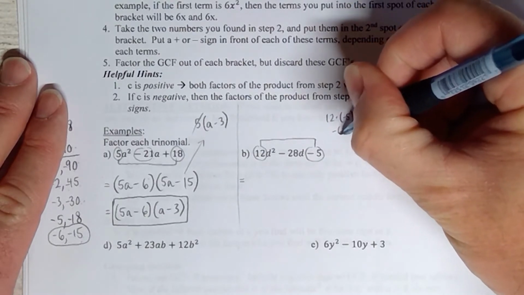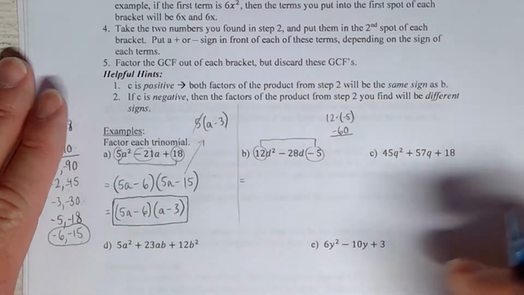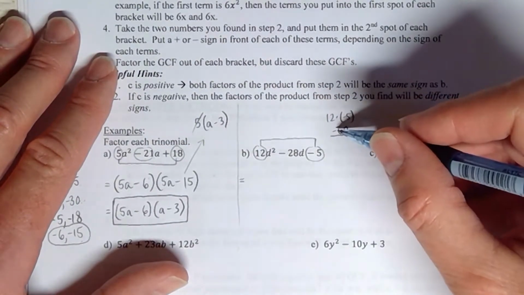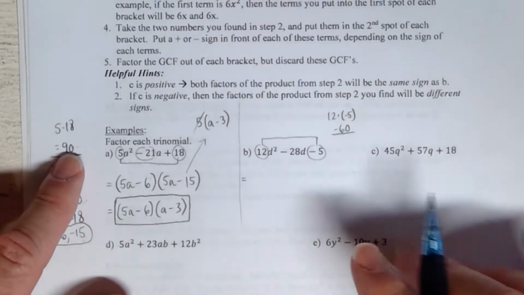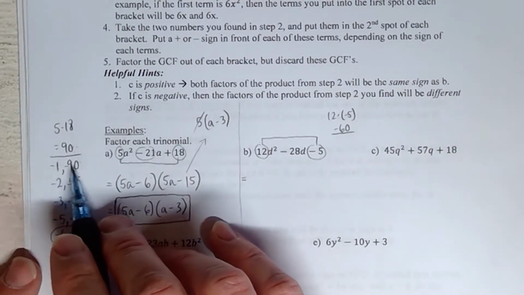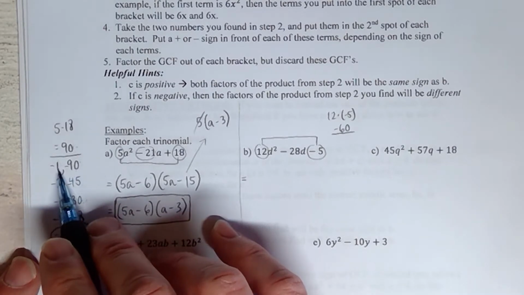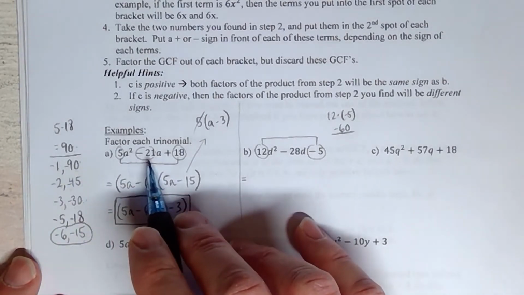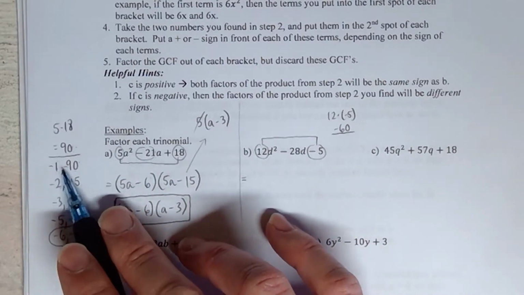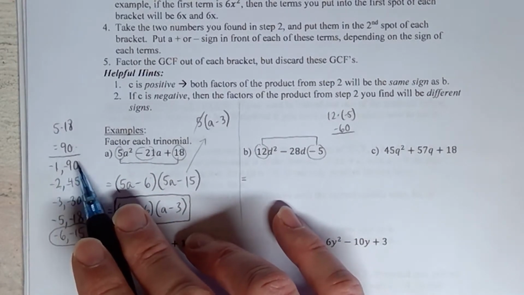That is negative 60. All right. The way we do negative, see, this one over here was positive 90. This one's negative 60. When it's positive, you're either going to have positive positive on your pair, or you're going to have negative negative, and it's dependent upon what's in the middle. So if this had been plus 21, you would have done positive positive instead of negative negative.